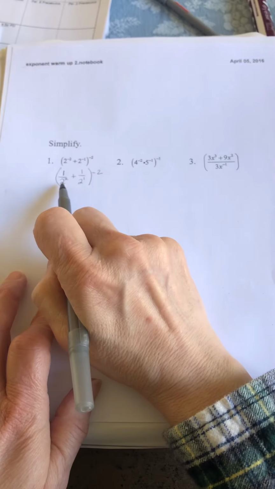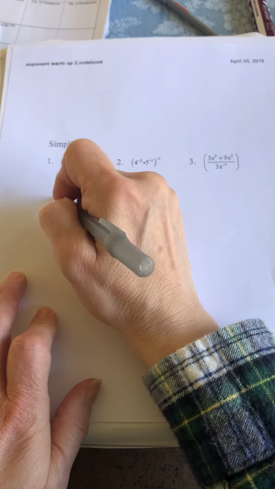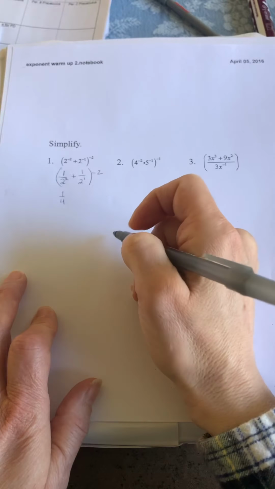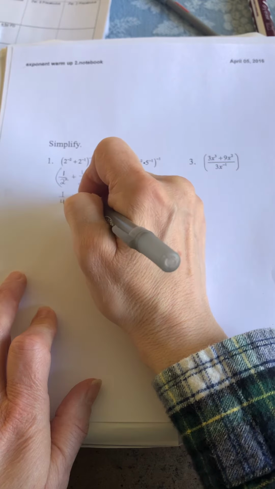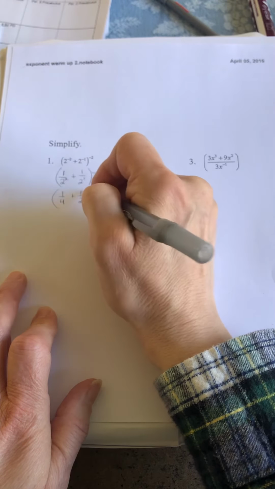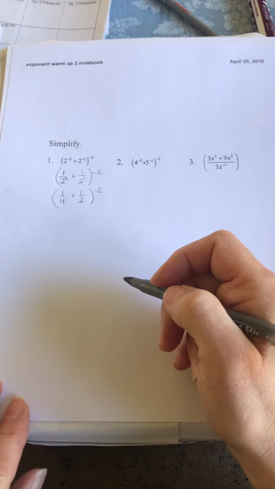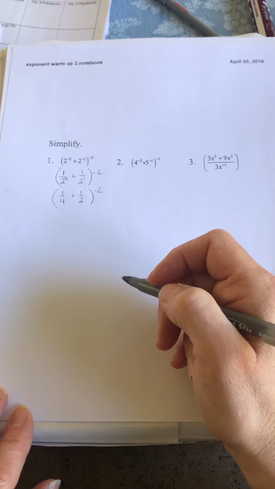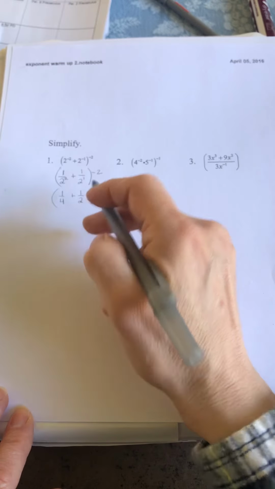So now I want to think about what is 1 over 2 squared. That would give me 1/4. And 1 over 2 to the first is 1/2. All this, again, raised to the negative second power. Now I need to think about combining these. So when I add fractions, I need a common denominator.